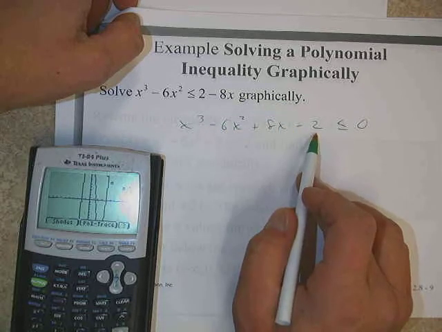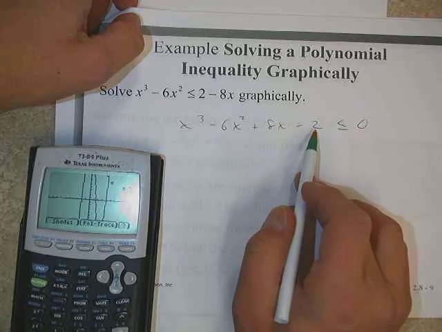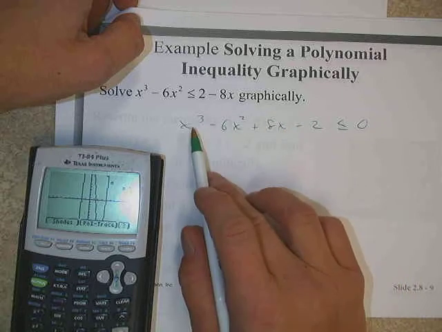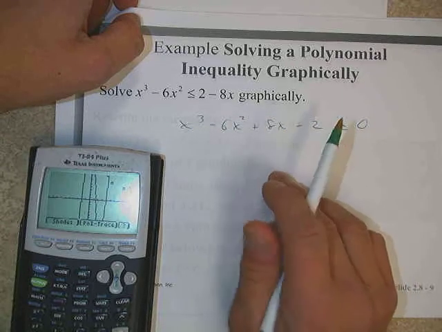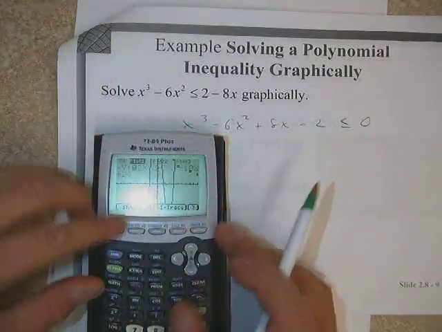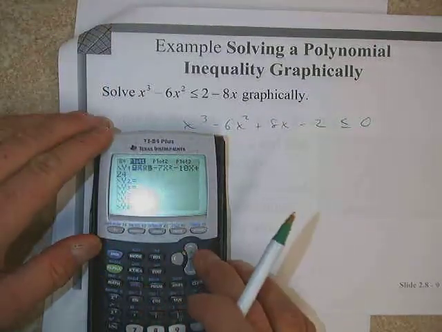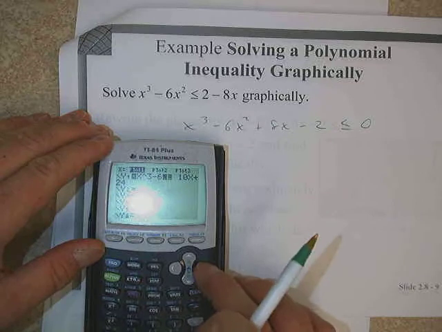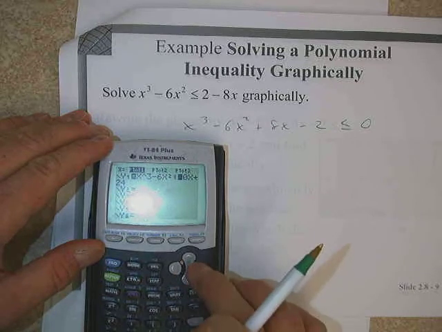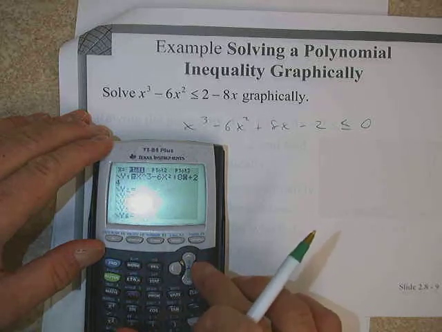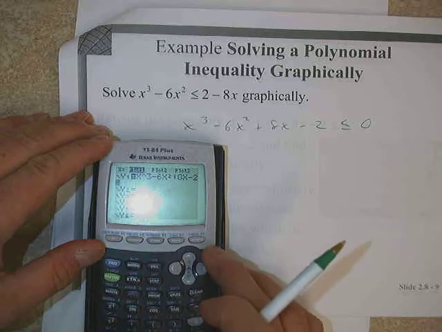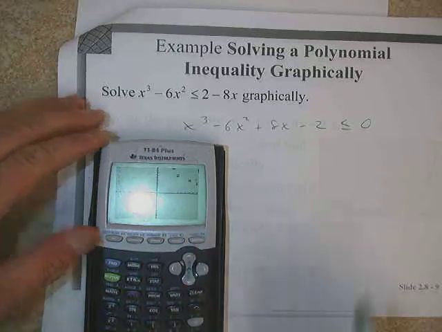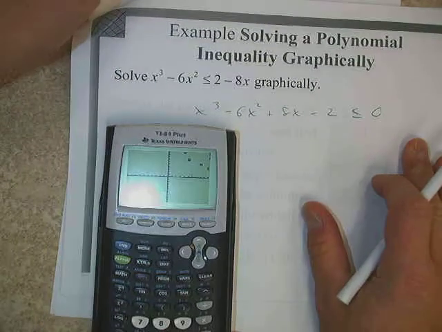And generally, if they tell us to solve this graphically, that might mean that the zeros are not nice zeros. We could try positive and negative 1 and 2, and none of those would give us an answer here. So there would really be no way for us to break this down. So our only choice in this case is to do it graphically. So let's see what we get if we graph that. So x cubed minus 6x squared plus 8x minus 2.